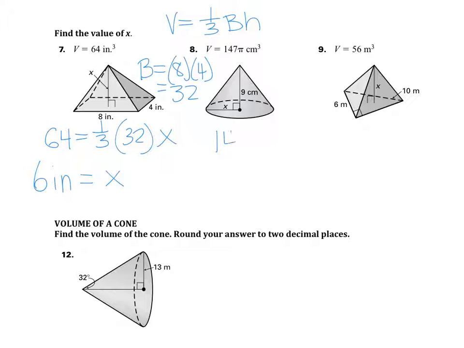Here we have 147 pi. We're in pi units, which is fine. 1/3 pi r, where r is what we're trying to find, times 9. The pi's cancel. 1/3 of 9 is 3, and 147 divided by 3 is 49.